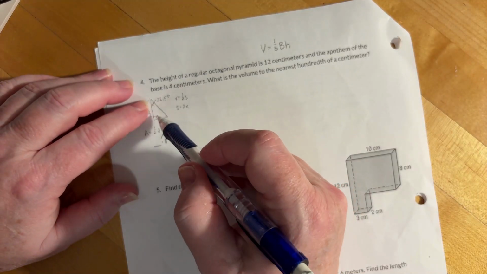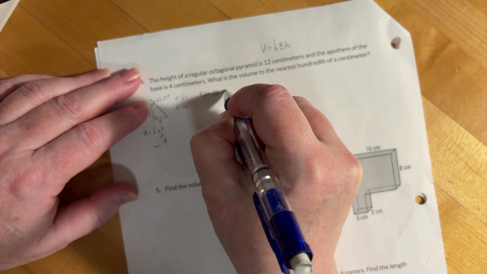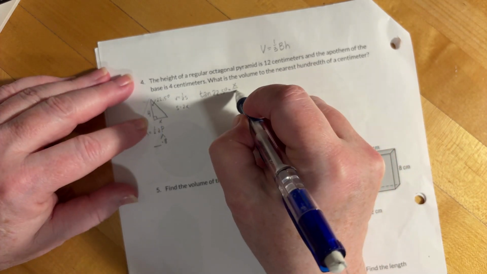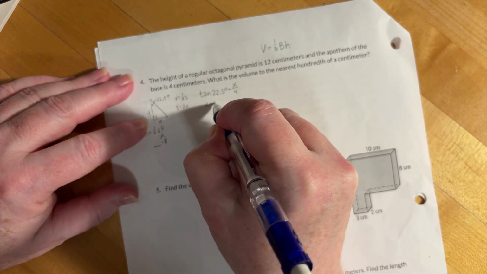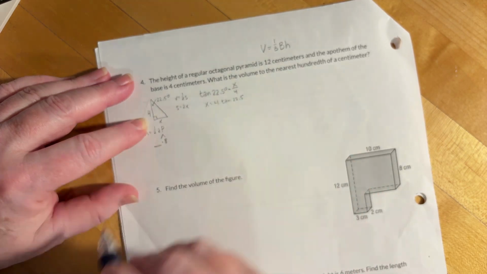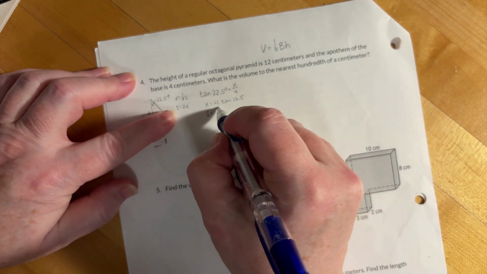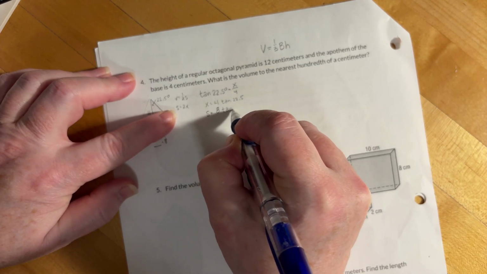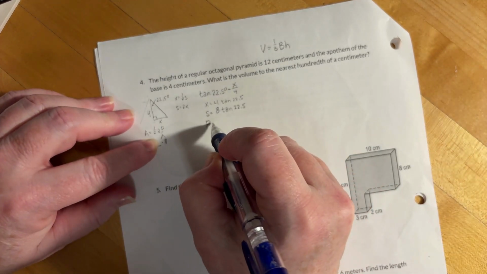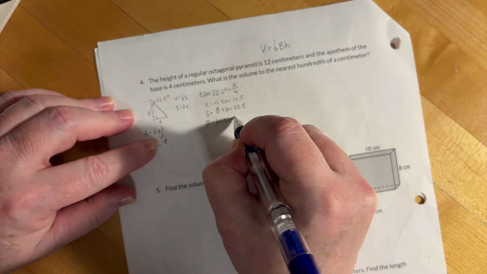And I know that the tangent of 22.5 is equal to the opposite over the adjacent. So I've got x is equal to 4 tangent 22.5. So the side length is equal to twice that. So that's 8 tangent 22.5. And I know that my perimeter is going to be 8 times that, which is 64 tangent 22.5.